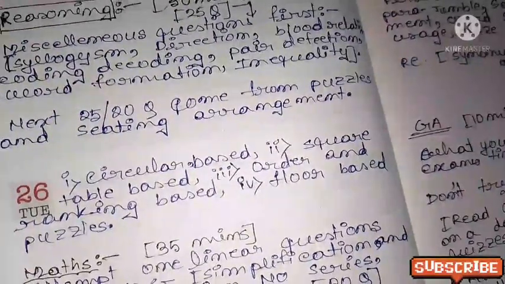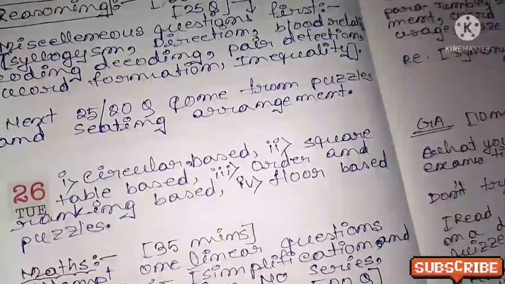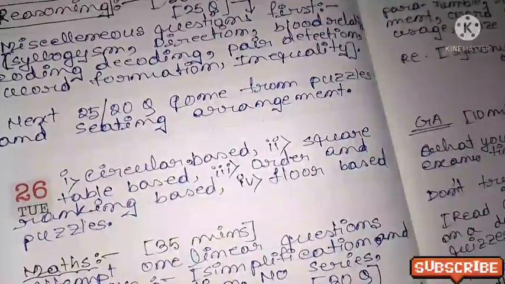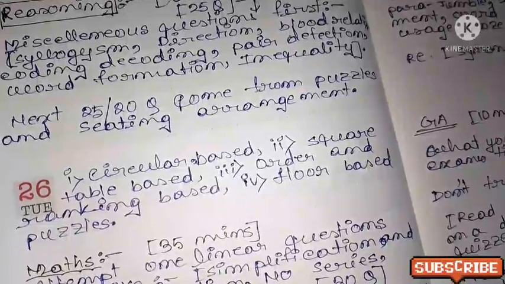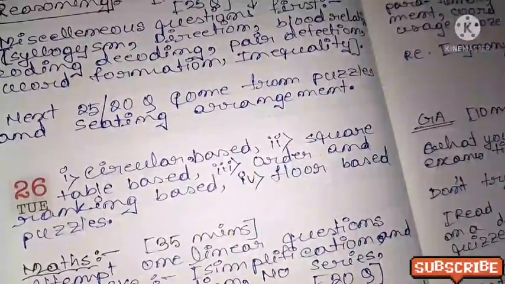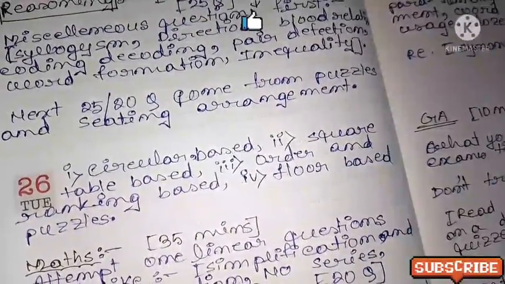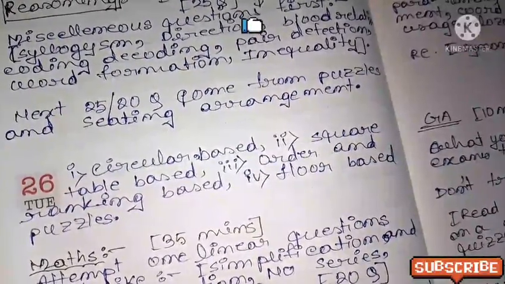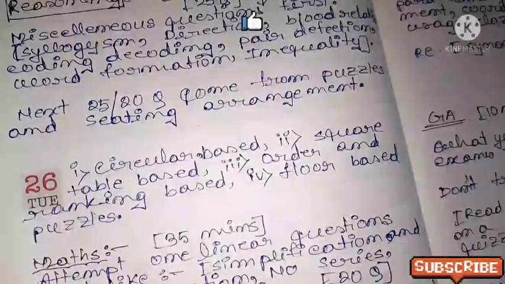section properly and attempt 50 questions out of 50, because we all know that the cutoff would be high, and we have to attempt more questions in this exam. If I talk about how many puzzles they ask, I think 20 or 25 questions come from puzzles, and most of the puzzle questions come from types like circular based, square table or rectangular table based, floor based, and order ranking based puzzles.